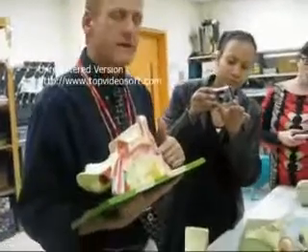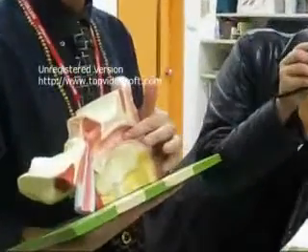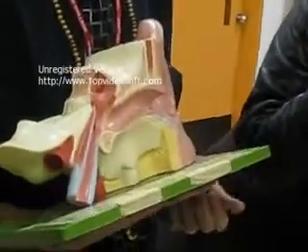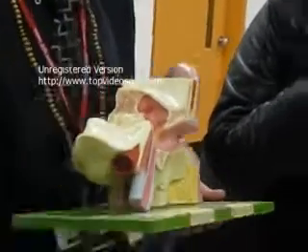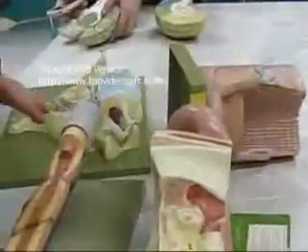Ear, the pinna or auricle, the external auditory canal, the tympanic membrane. Have to use a picture. These are missing on these models. The malleus, incus, and stapes in the middle ear. And then once we get to the inner ear, we've got that large model over here.